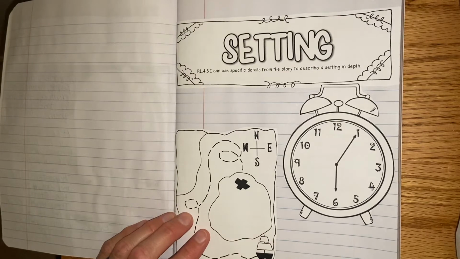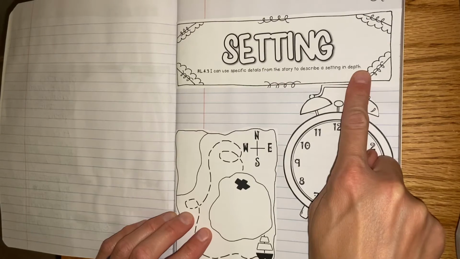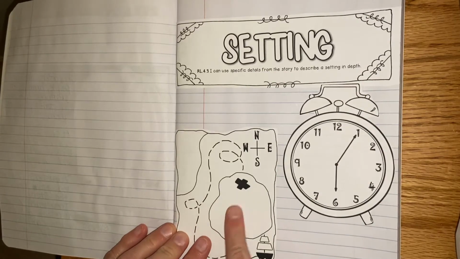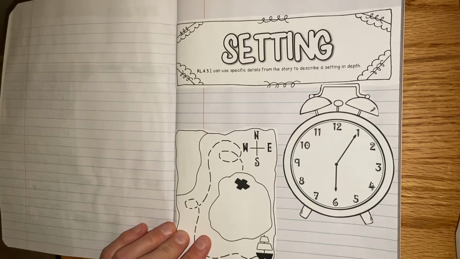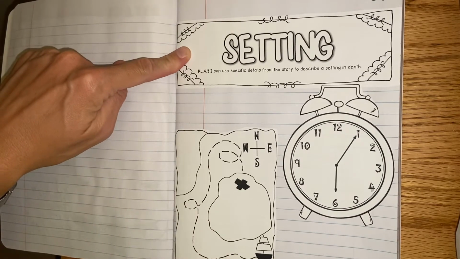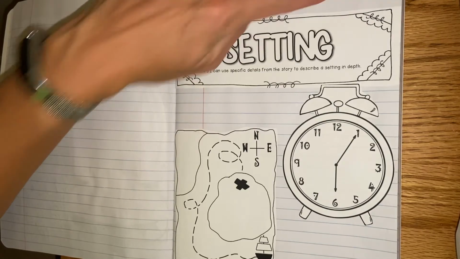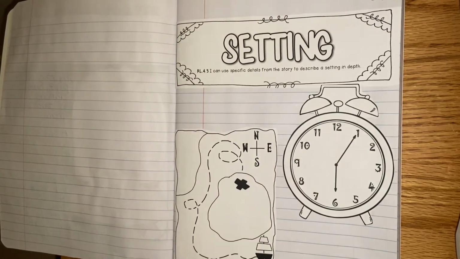And in the packet that you got from me at school, you'll find the heading for setting, you'll find a map, and you'll find a clock. So you're going to want to go ahead and cut those out and put those into your notebook, just like you see in my notebook. Feel free to pause the video at any time so that you can get caught up to where I am in the video. So go ahead right now, cut out your heading and put it up here at the top. Make sure you're on page 2, and then go ahead and cut out your map and cut out your clock.